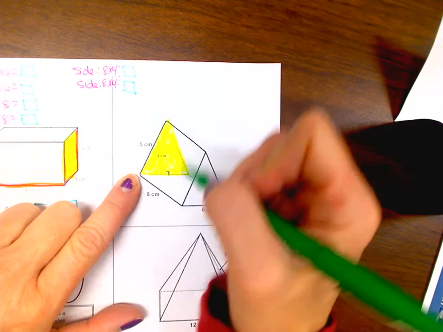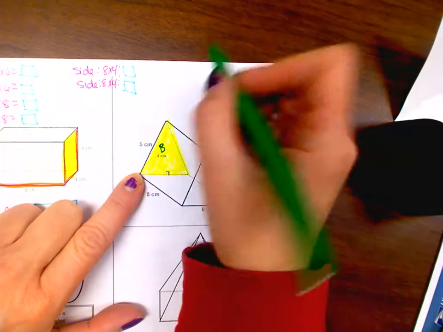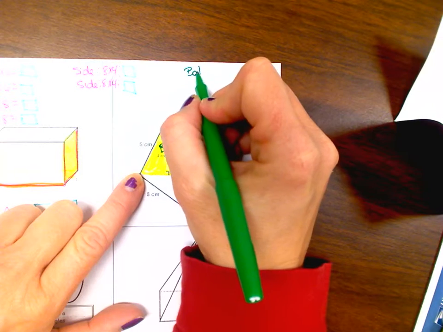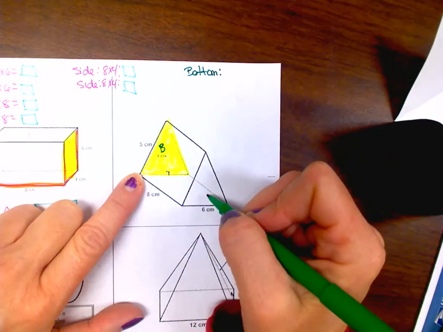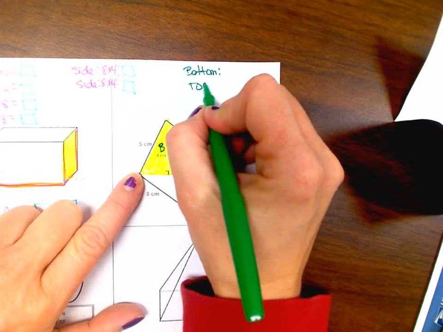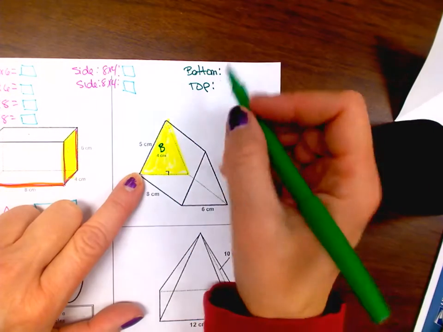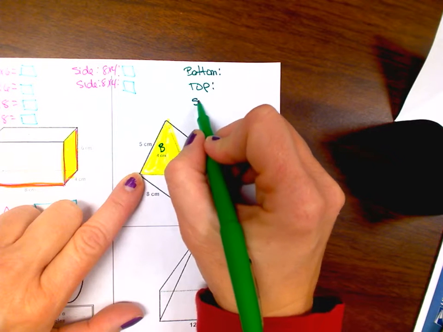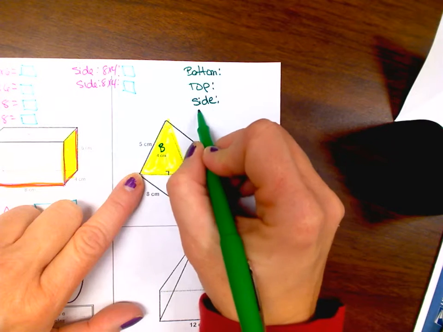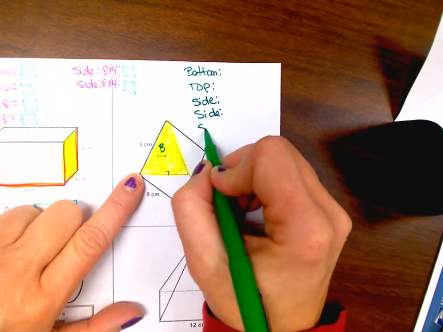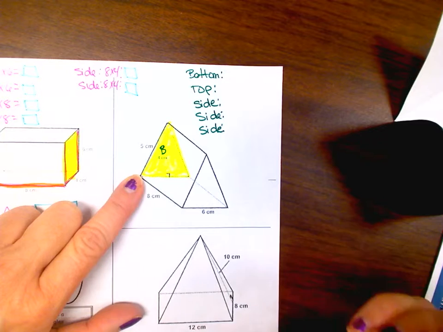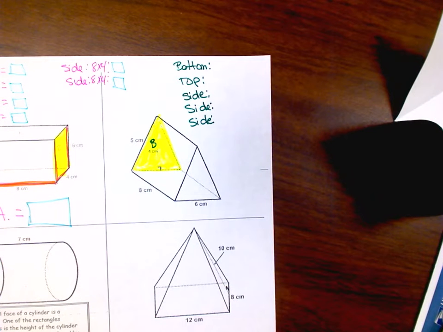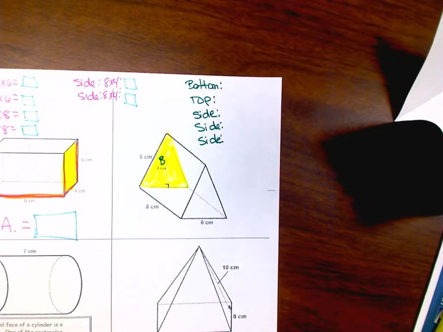We would do, I'm going to call it my base bottom, and it has a top, and it's going to have three sides. I like to list them out so I don't get confused and forget that I still need to, that I don't do one twice or I don't forget a side.